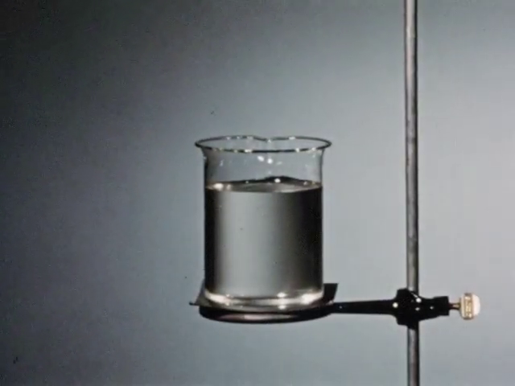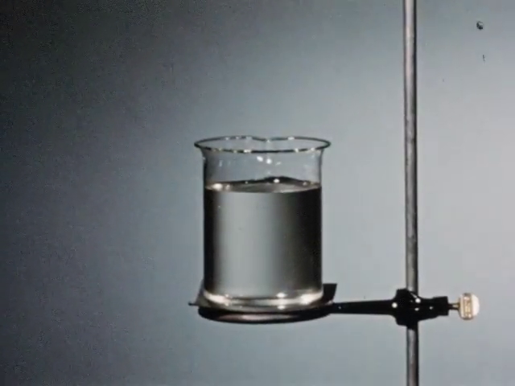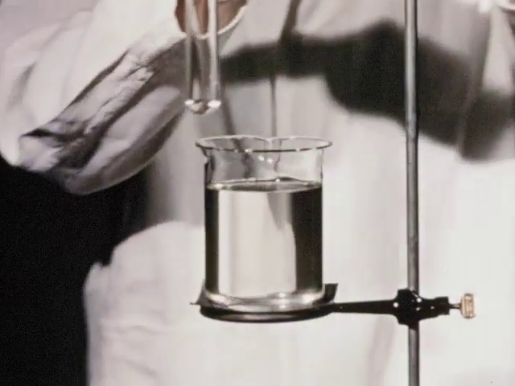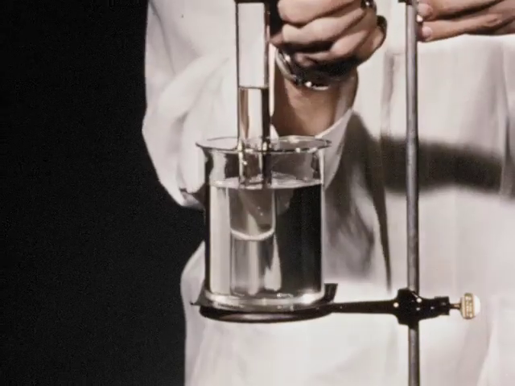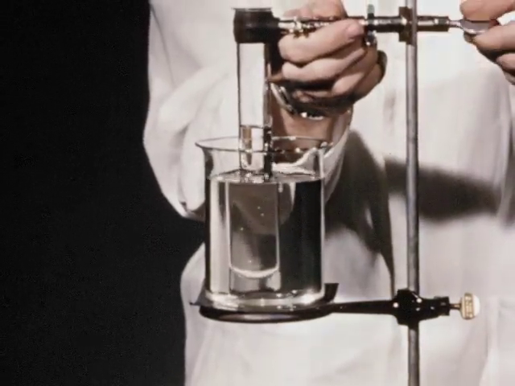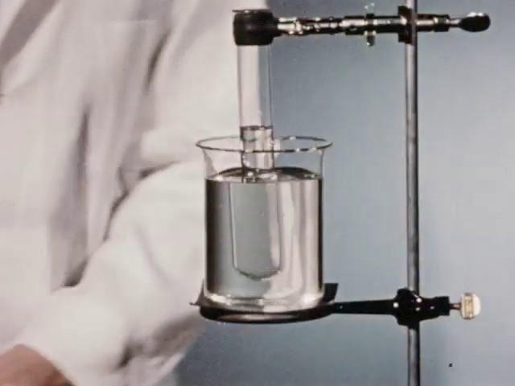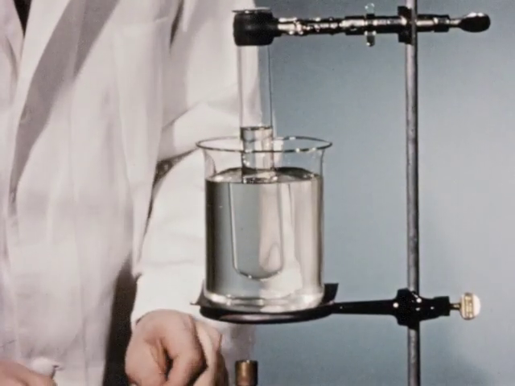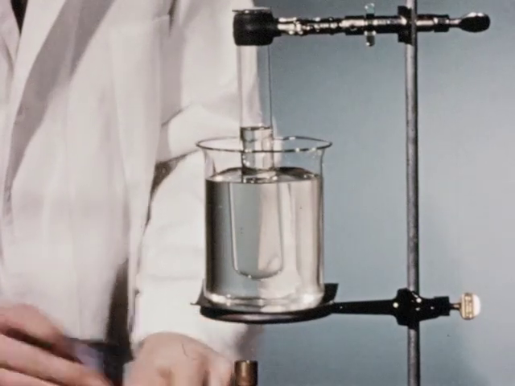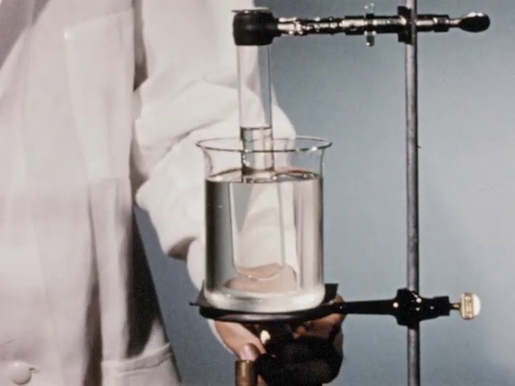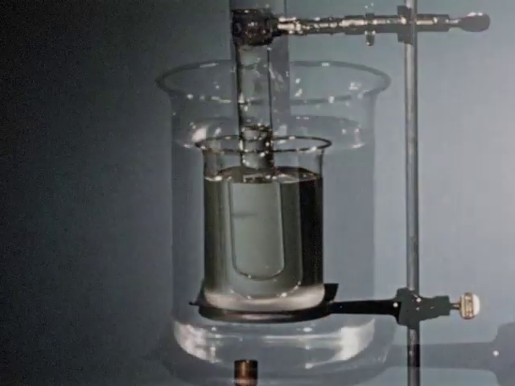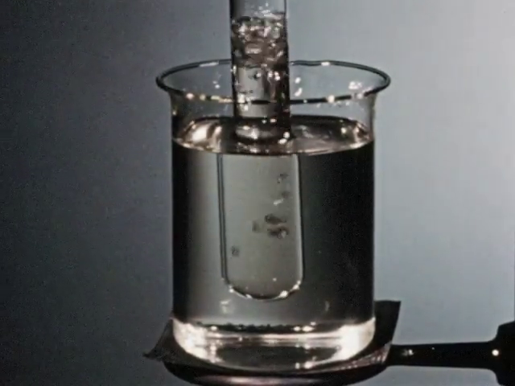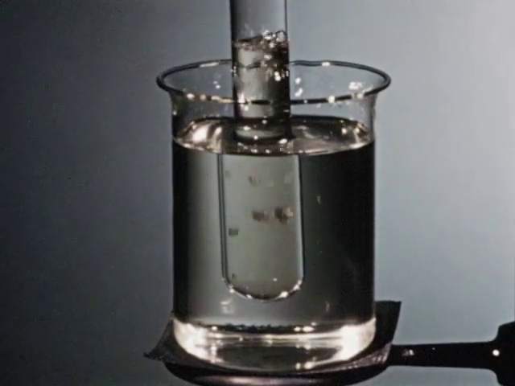Ions affect the freezing and boiling points of solutions. Here is a 4-molal aqueous solution of an electrolyte, calcium chloride. In the test tube is a 4-molal solution of a non-electrolyte, sugar. Solutions of non-volatile substances have higher boiling points than pure water. But watch as we heat the 2 solutions. In a few minutes, the sugar solution in the test tube has begun to boil before the salt solution in the beaker.